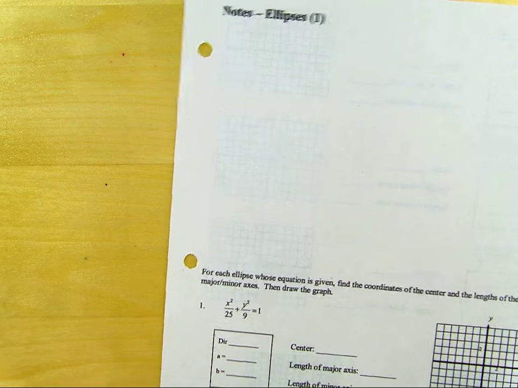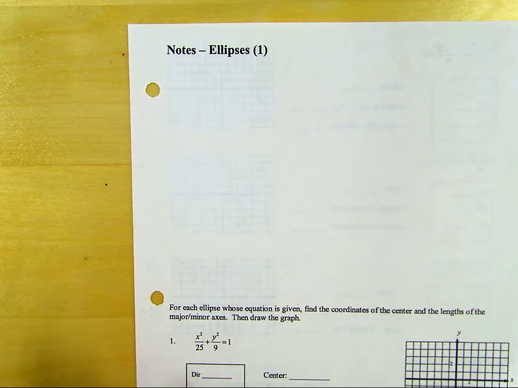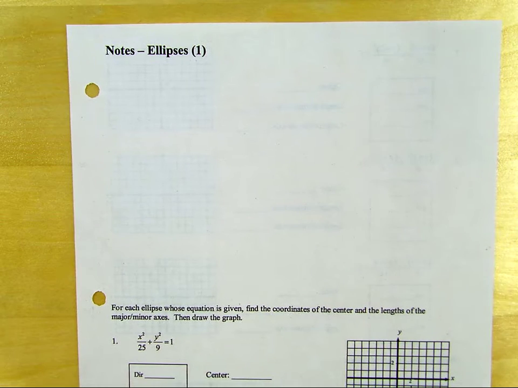All right, so we're going to be looking at notes today for ellipses. A lot of what we look at for ellipses has to do with the same things we did for the circles before. The ellipses have a center, same as the circles have a center. The ellipses, though, instead of having one radius that's consistent all the way around, have what you could call a radius going in the x direction and a different radius going in the y direction.